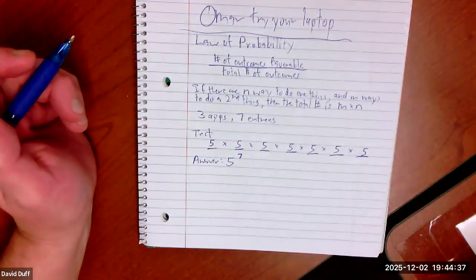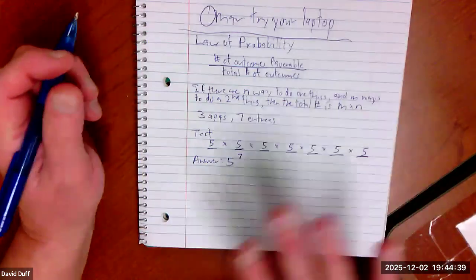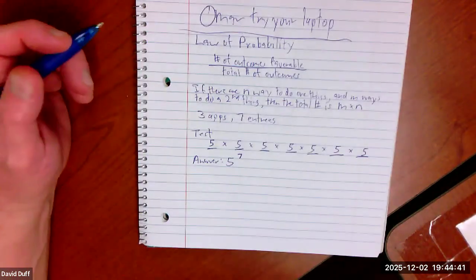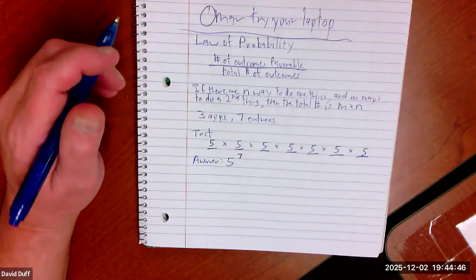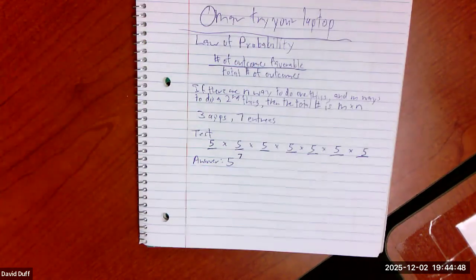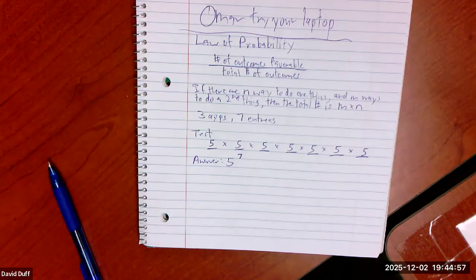I think this is easier to understand when you put blank spaces, right? 5 ways to answer the first one, 5 ways to answer the second one. Really, the thing to take away from the fundamental counting principle is that you're multiplying things. You're not adding them. You're multiplying them. And let's check our answers.